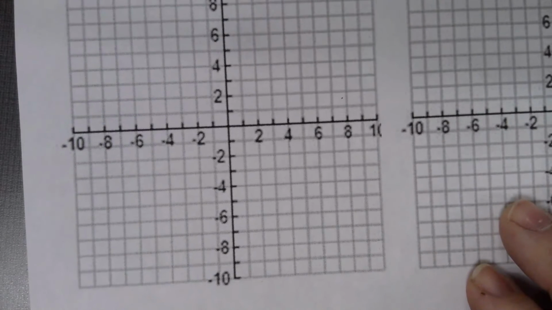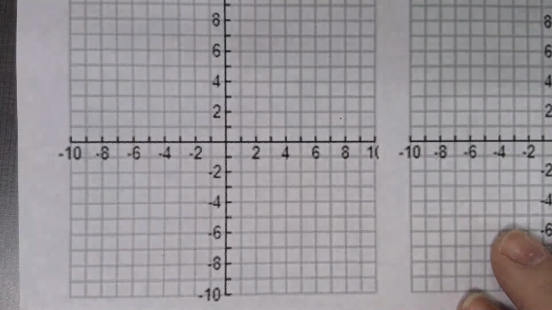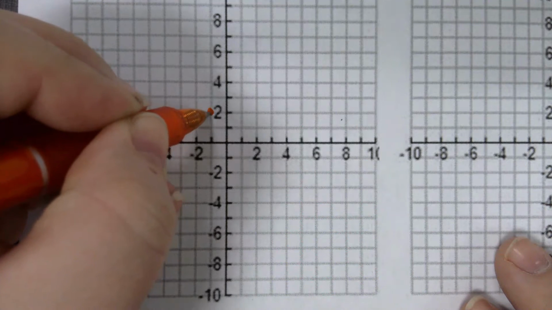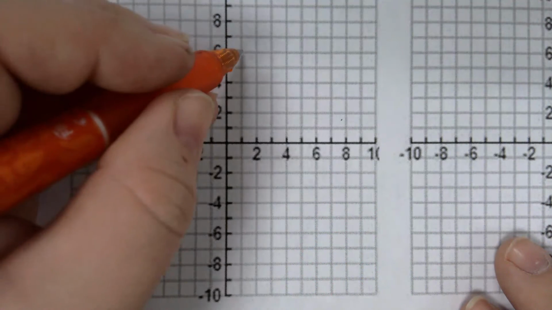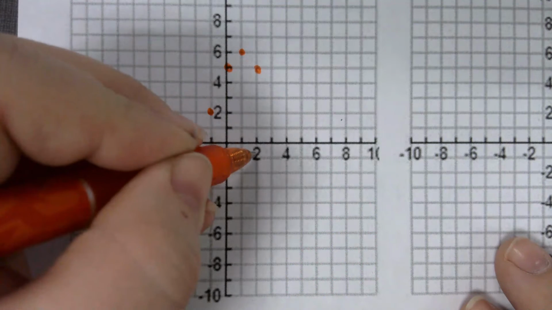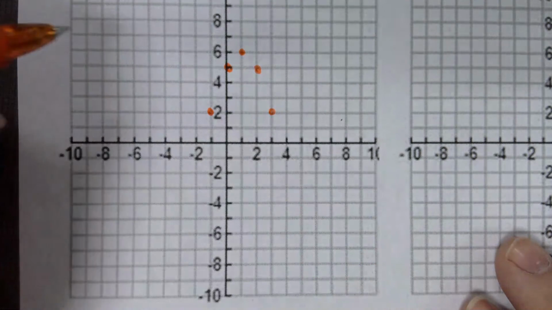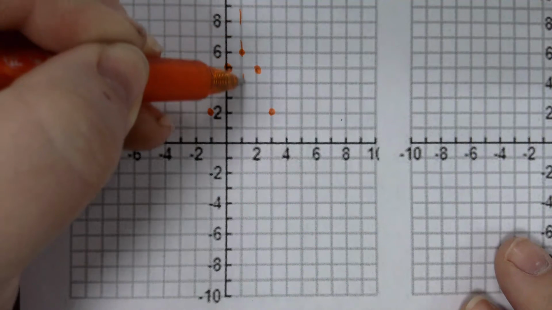So here's our coordinate plane. We've got -1, 2, 0, 5, 1, 6, 2, 5, and 3, 2. And let's not forget one of the most important parts.